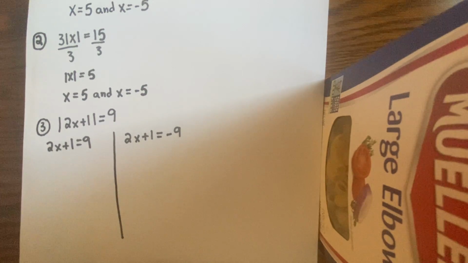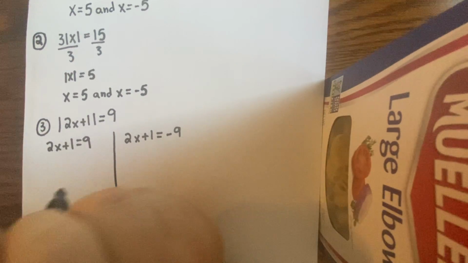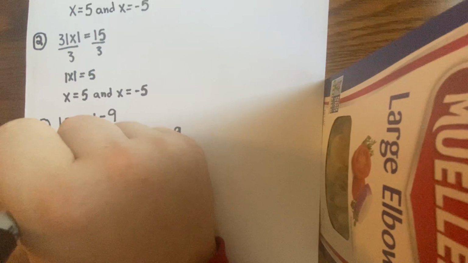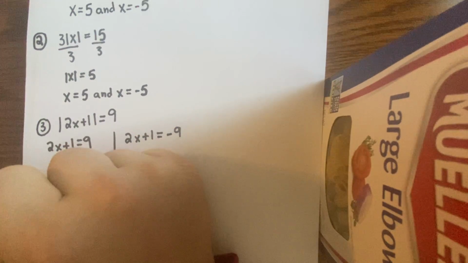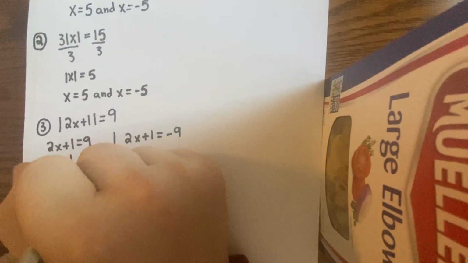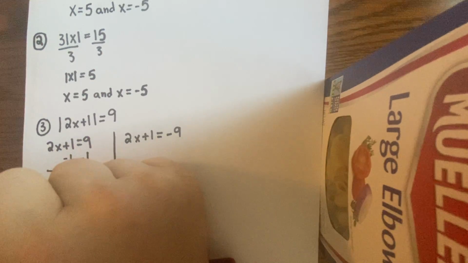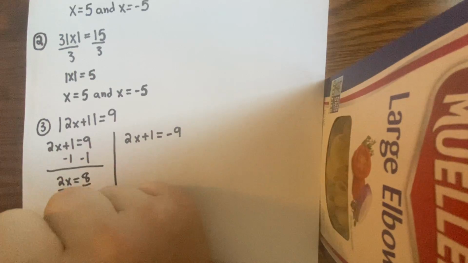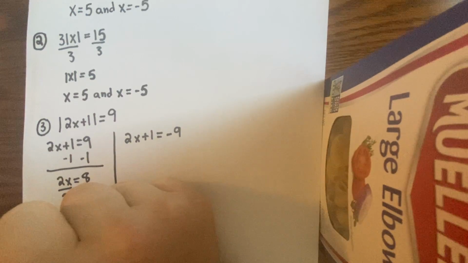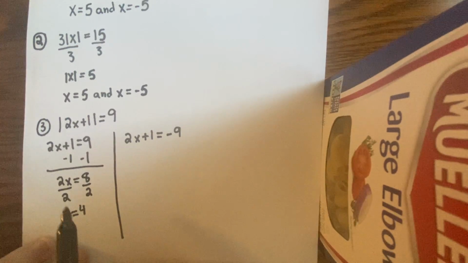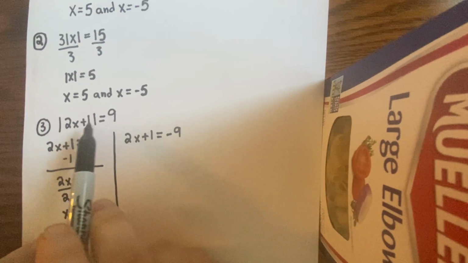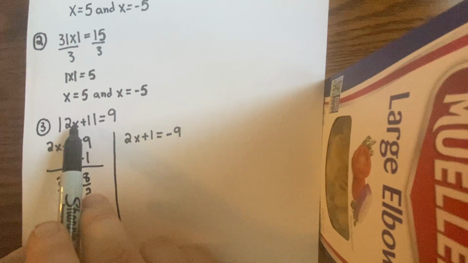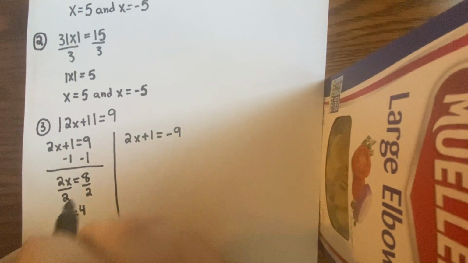And then we just go through and solve them like two-step equations. 2x plus 1 equals 9. The way I would solve that is I would subtract 1 from both sides, and I get 2x equals 8. I would divide both sides by 2. So one of my answers is x equals 4. And we can check our answers. 2 times 4 is 8, plus 1 is 9, and the absolute value of 9 is 9.